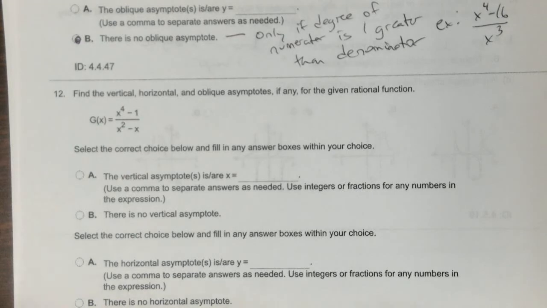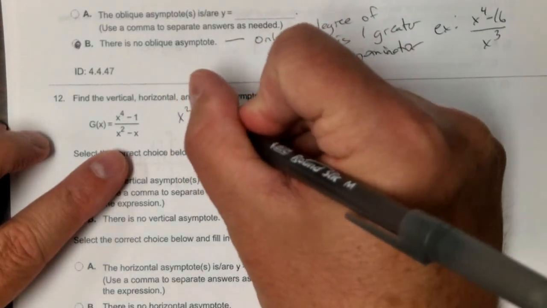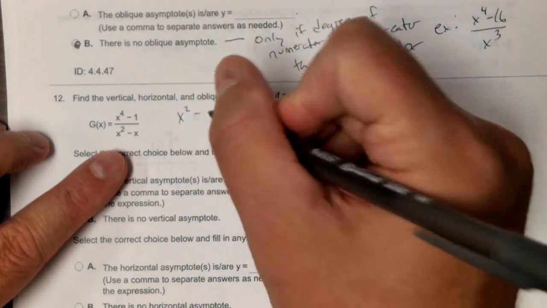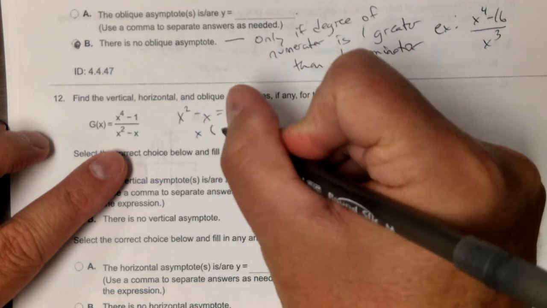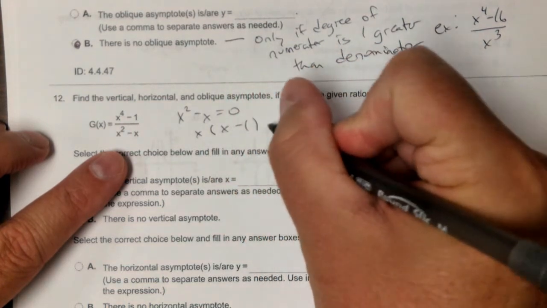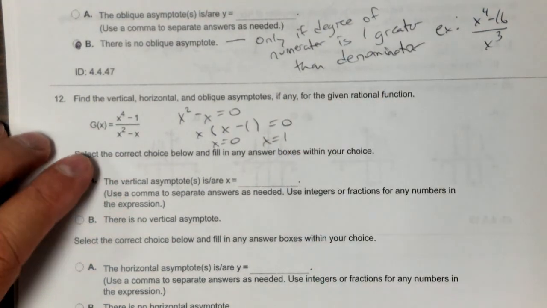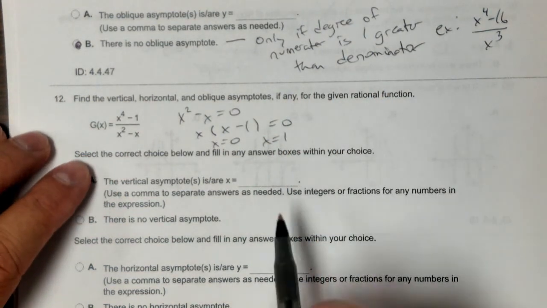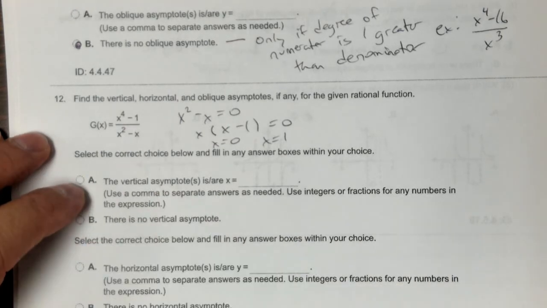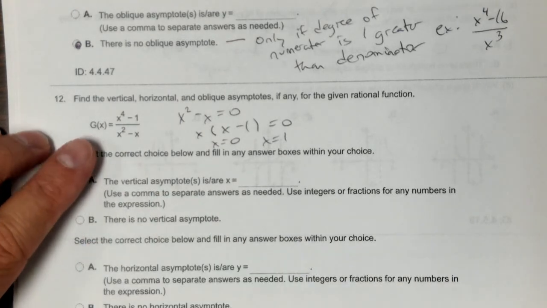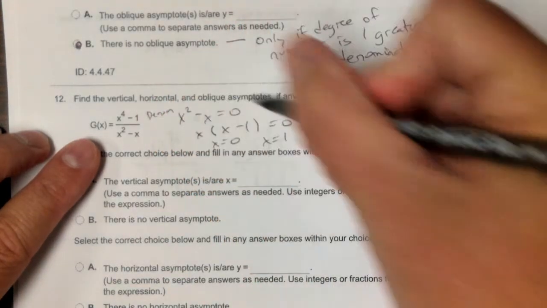So again, what we do is set our denominator equal to 0. So x squared minus x equals 0, and we factor out x. So we get x is 0 and x is 1. Now, before I just write that down here, we need to look at our numerator. So this part was the denominator.